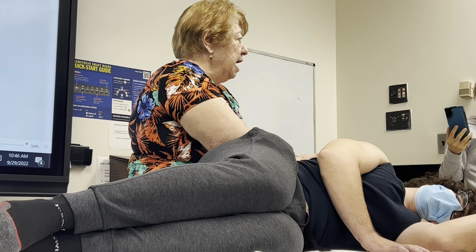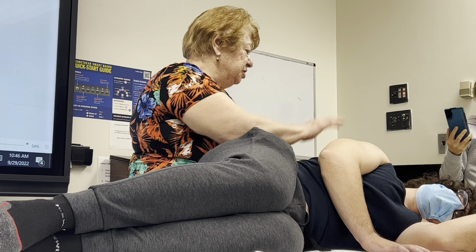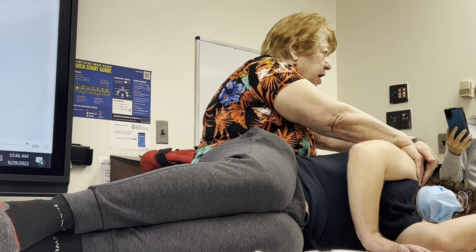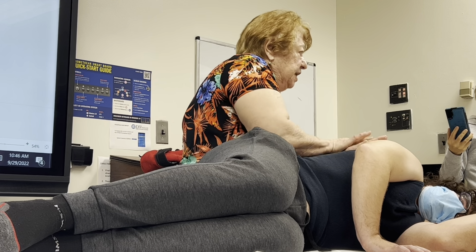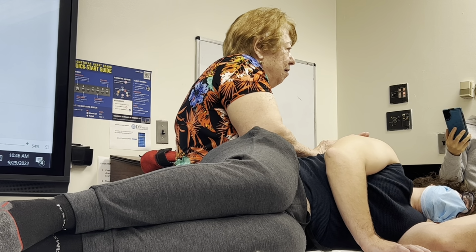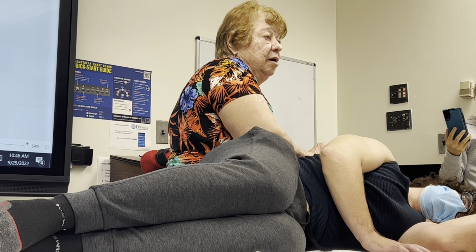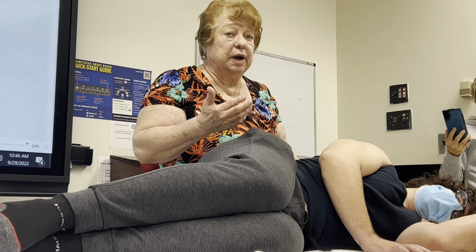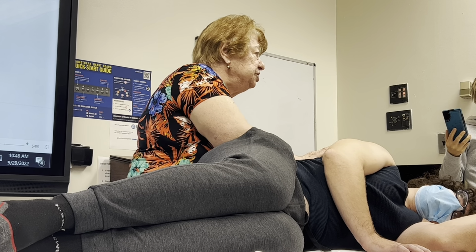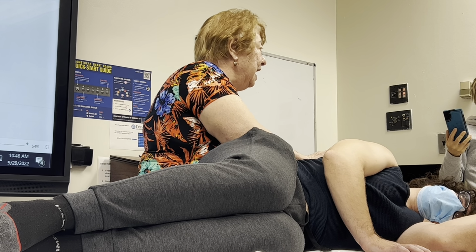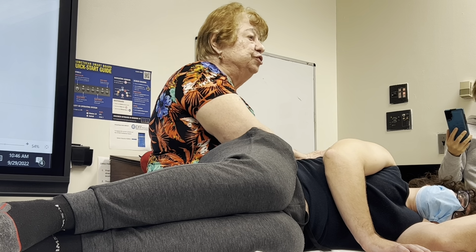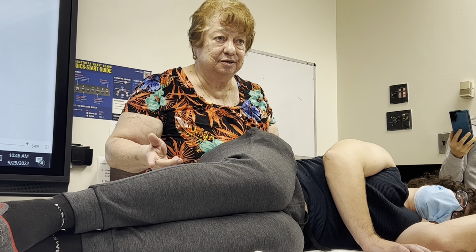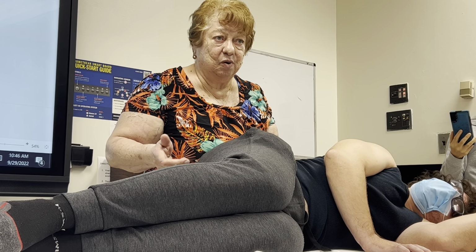Not getting out of the way of the movement, okay? So I go, move it up and forward, and come down and back. And I'm a block. I don't let them move, okay? Not what I wanted. If I'm gonna give resistance, I'm gonna give resistance at the end of the range. So you have to move with the patient, okay?